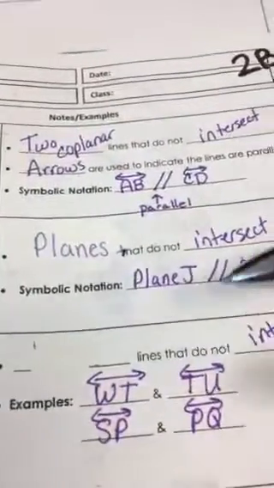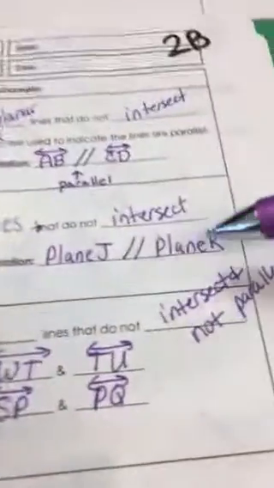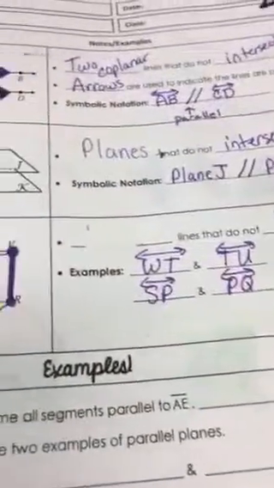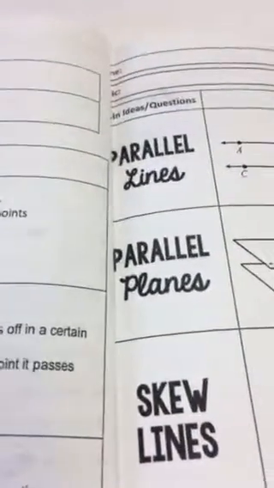Planes that do not intersect are parallel planes. Symbolically, plane J is parallel to plane K. And then skew lines. Skew lines are non-coplanar lines that do not intersect and are not parallel.